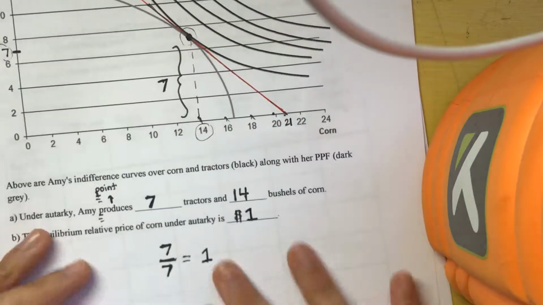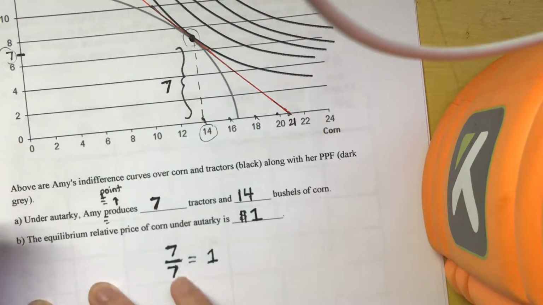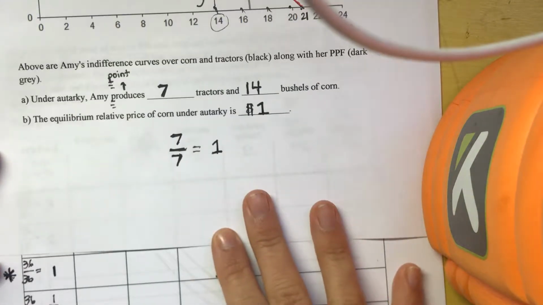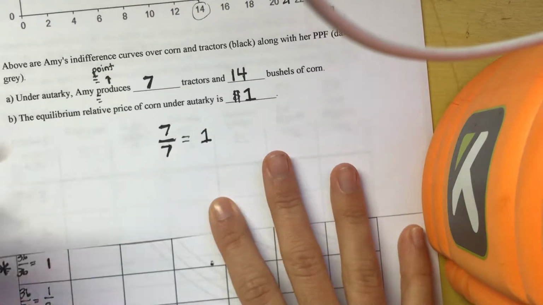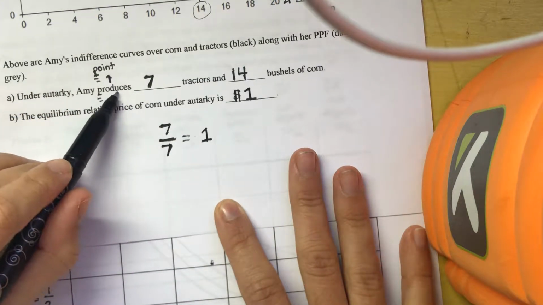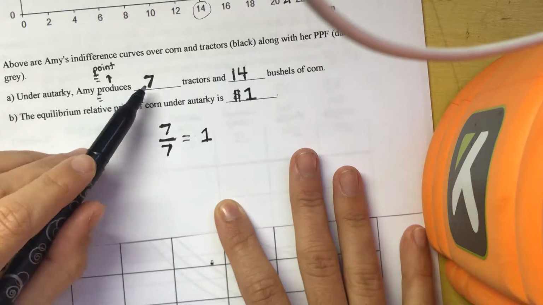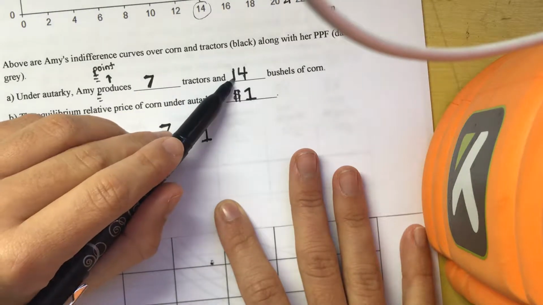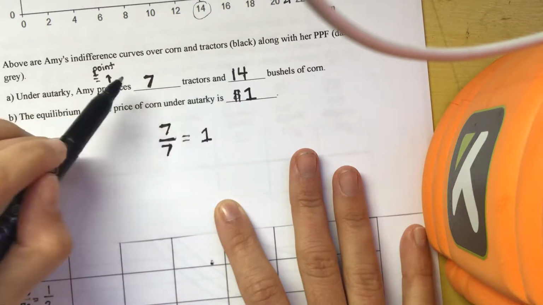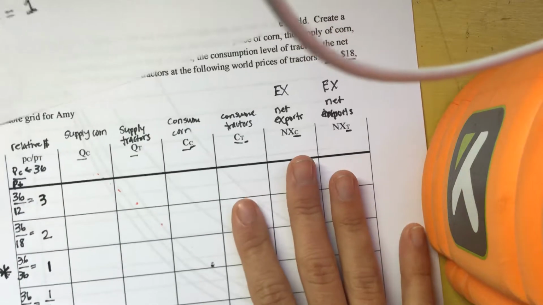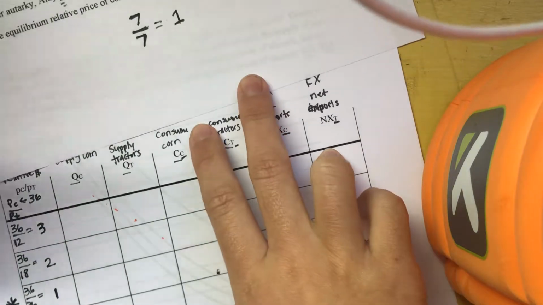We figured out that at a relative price of 1, the quantity that they're going to produce is 7 tractors, 14 corn. And so that's the supply.